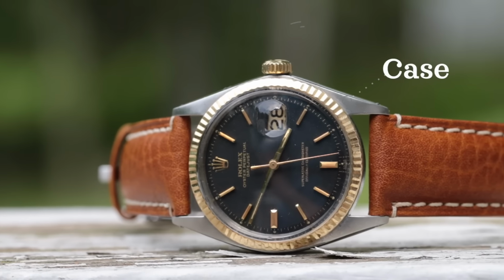All right, guys, so to start us off, I wanna look at 10 major components of a watch that are pretty much unchanged no matter what watch you're looking at. Of course, there's some exceptions, but I think this will be a great foundation for us to start at. Starting with the case of a watch.